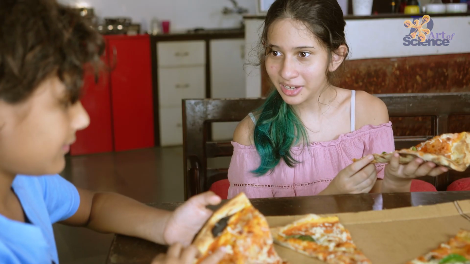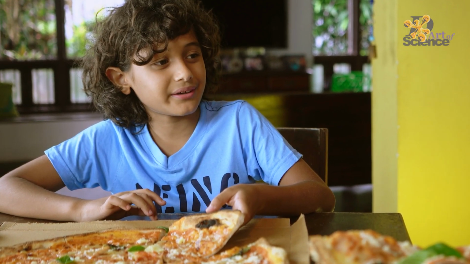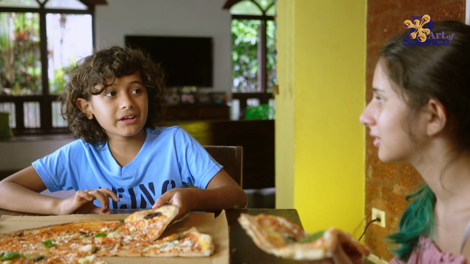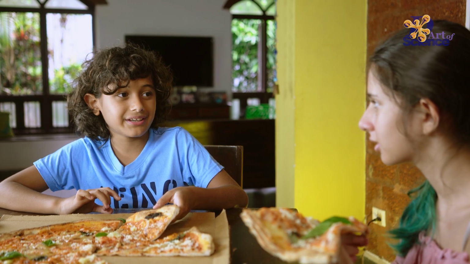Wasn't that a fun explanation? Yes, now it makes sense to me. It was so cool to see it this way. And if we want more crust, we should order 2 medium pizzas. We'll now get almost 7.5 inch pizza for free just by understanding the maths behind it.